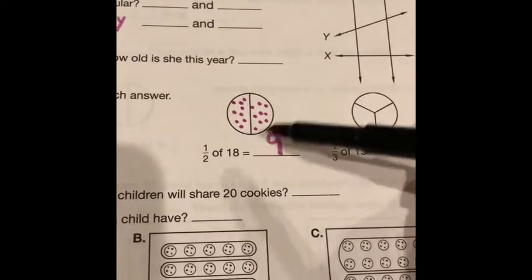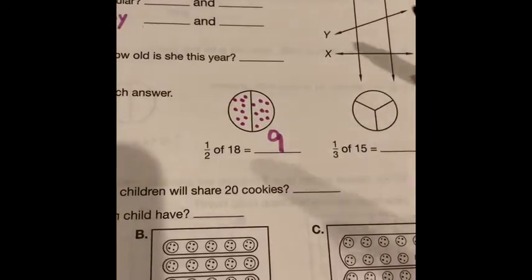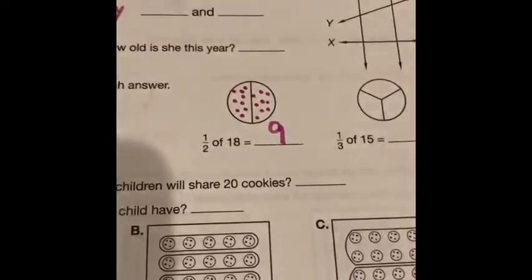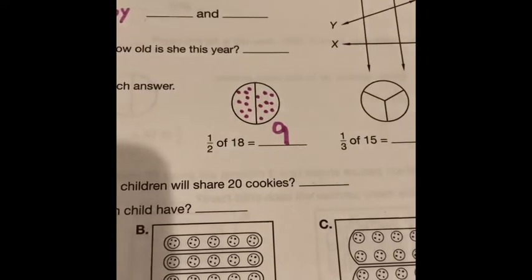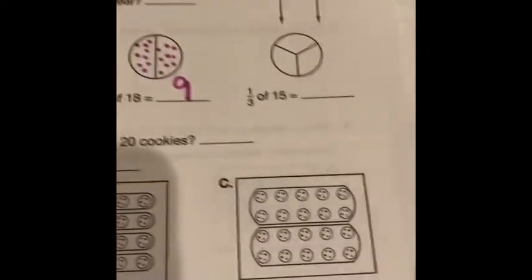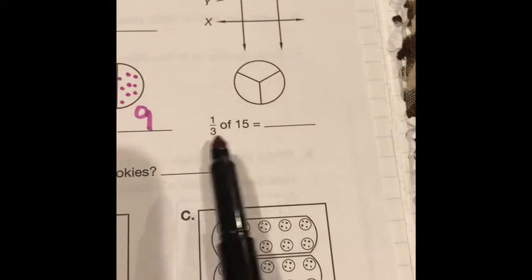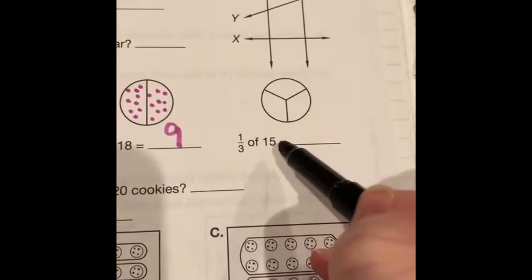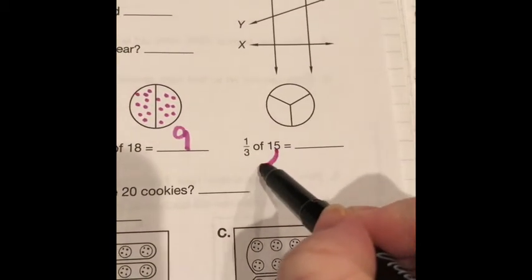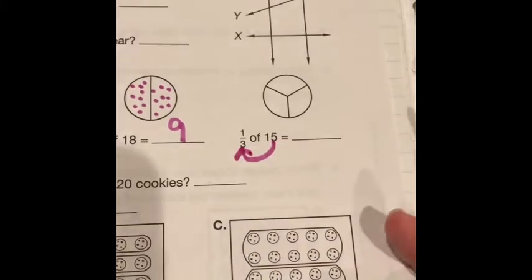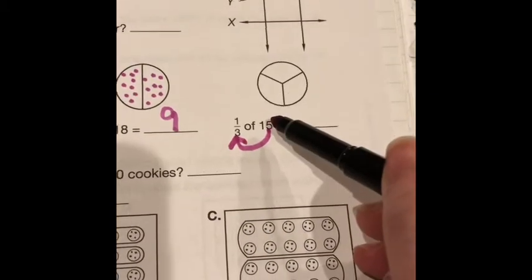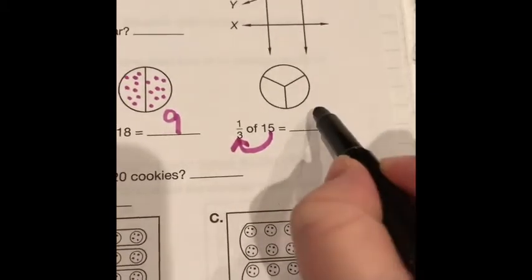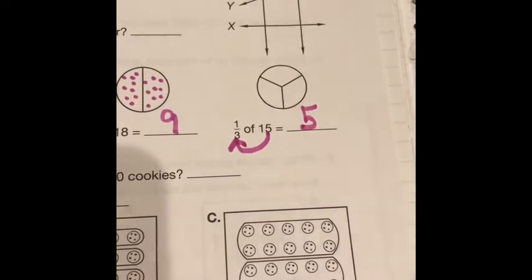And how many candies do you think we have in each half once we have divided them among the 2 pieces? So a third of 15 means we're going to split 15 in 3 pieces. And 15 divided into 3 pieces we know is 5.